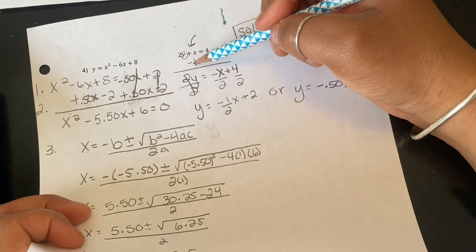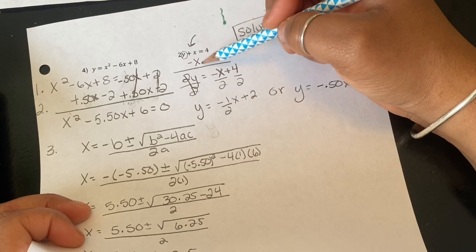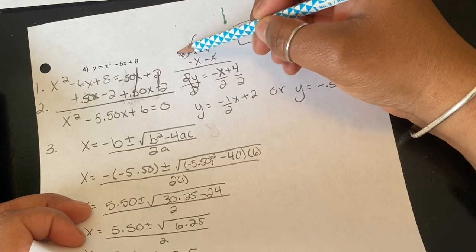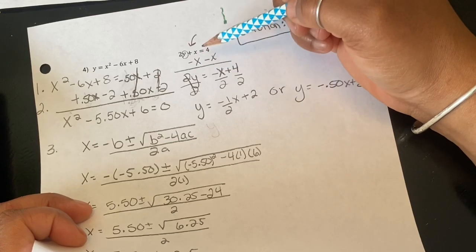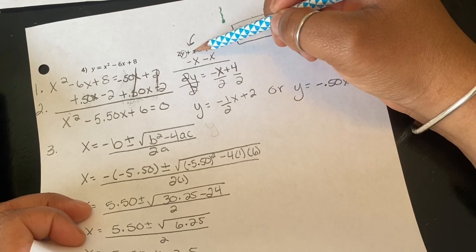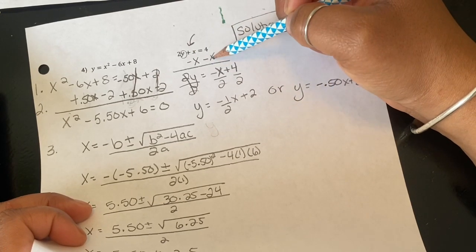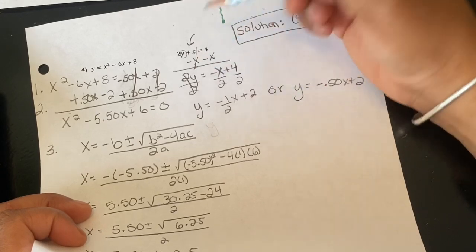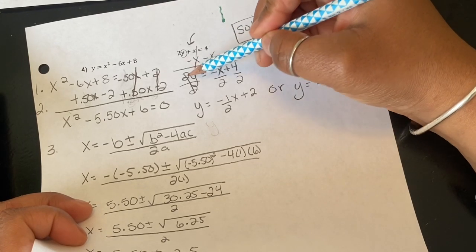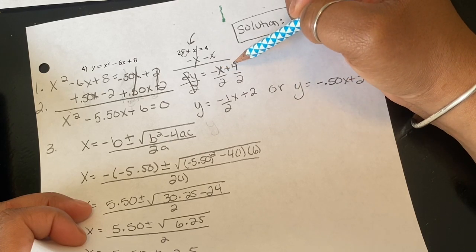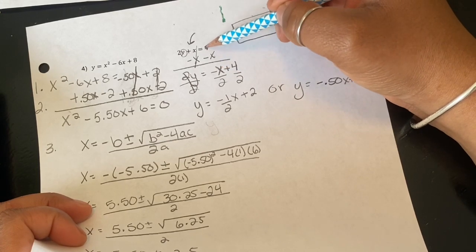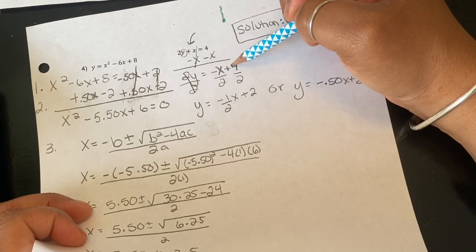First step is to subtract x on both sides, right? You can't get rid of that 2 first because the 2 is connected to the y. You have to divide it. You have to cut it. So let's start with the positive x. I'm going to subtract x on both sides. These two x's cancel out. I'm left with 2y equals negative x plus 4, right? You cannot combine those two. They're not like terms, so it's negative x plus 4.